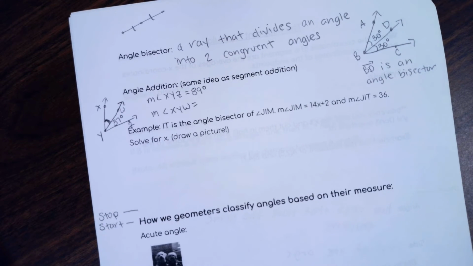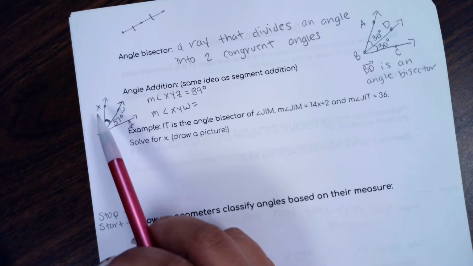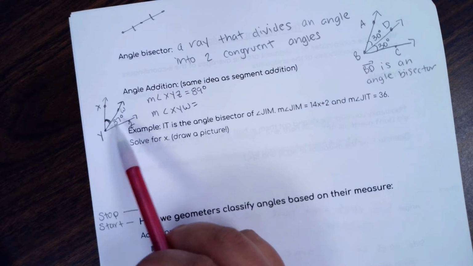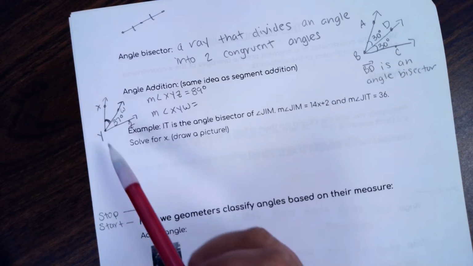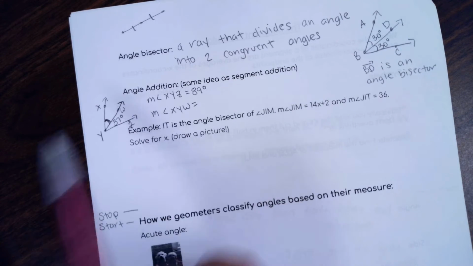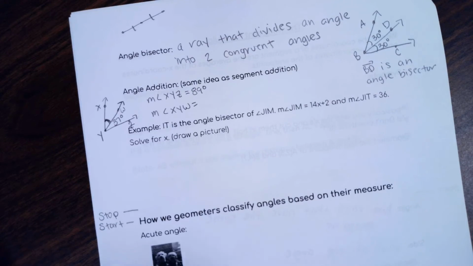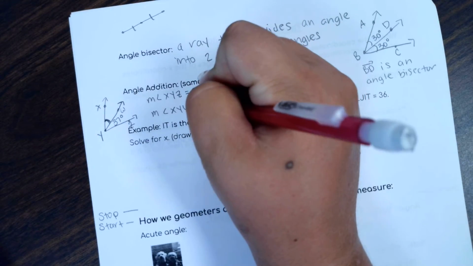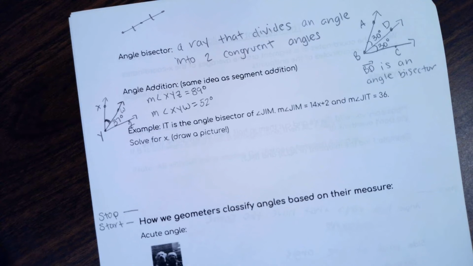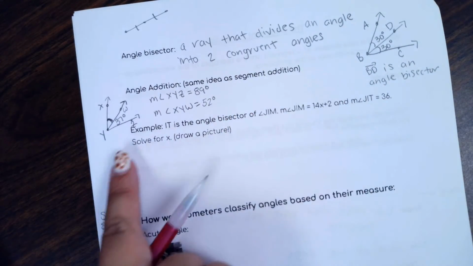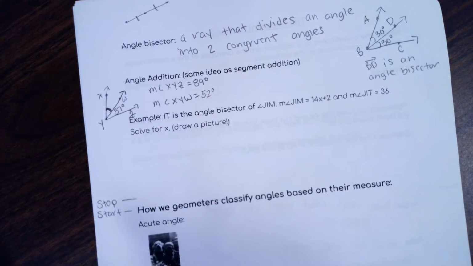So it's just like segment addition. We know what the whole angle is. We know one part of it is 37. We've got to subtract to find out what the other piece is. So if you subtract 89 minus 37, you will get 52 degrees. All right. Now, actually, instead of putting an example here, let's just use this one. Let's look at this example.